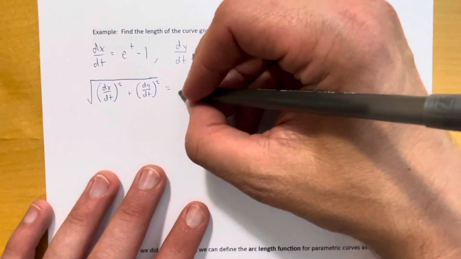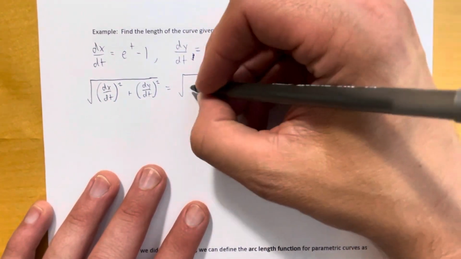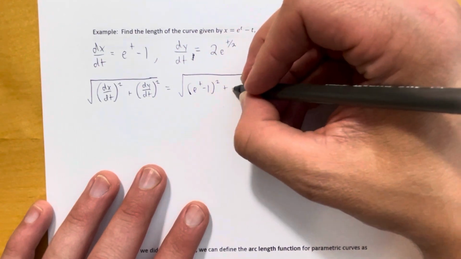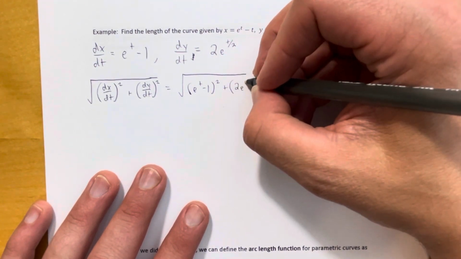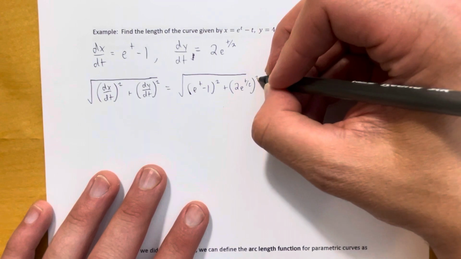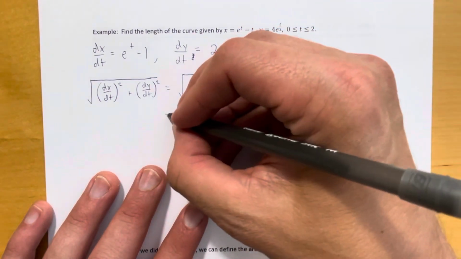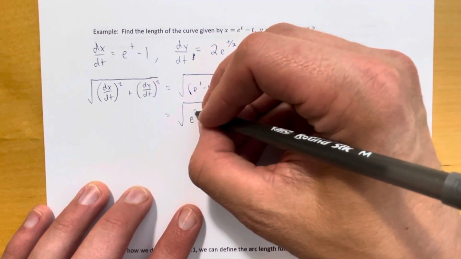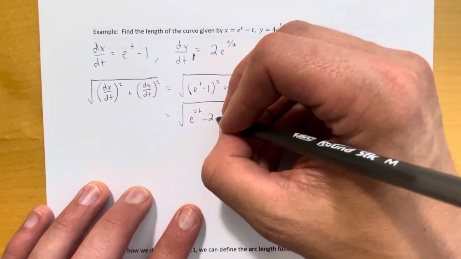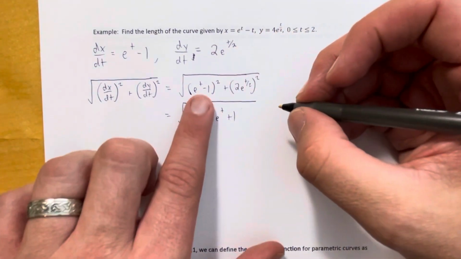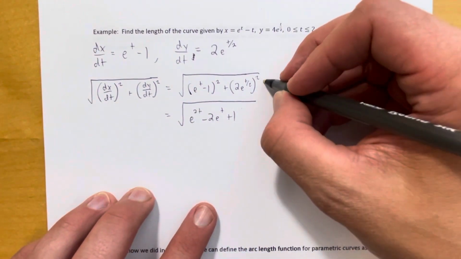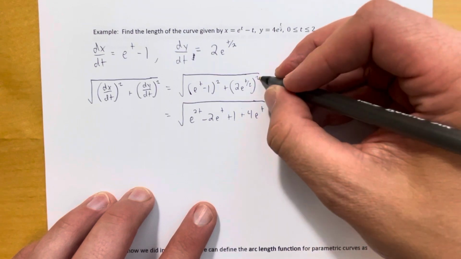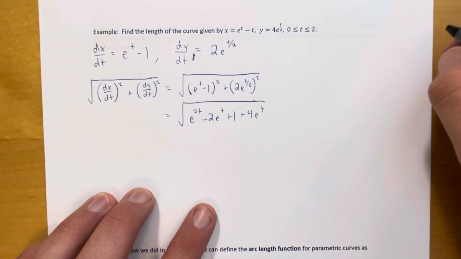So when I square these, that's (e^t minus 1) squared plus (2e^(t/2)) squared. This will become the square root of e^(2t) minus 2e^t plus 1. That's this thing squared. Then when I square this, I get plus 4e^t. Squaring it eliminates that 2 in the denominator.